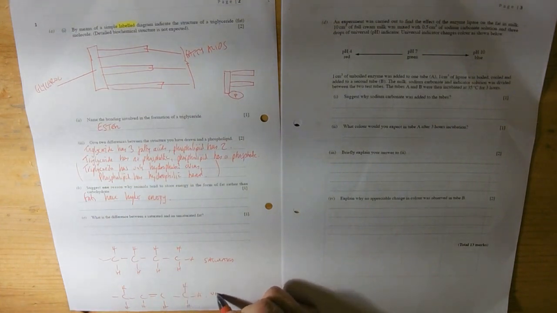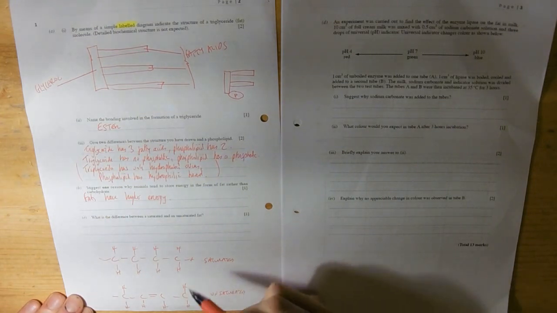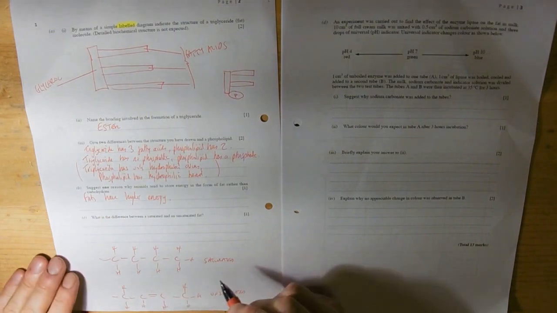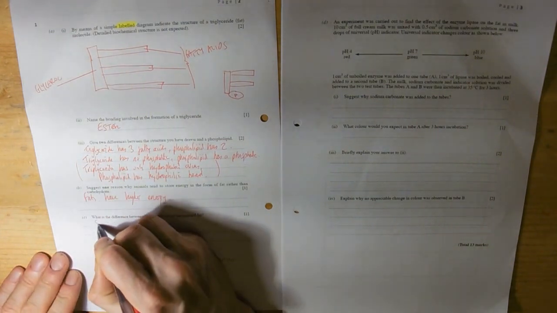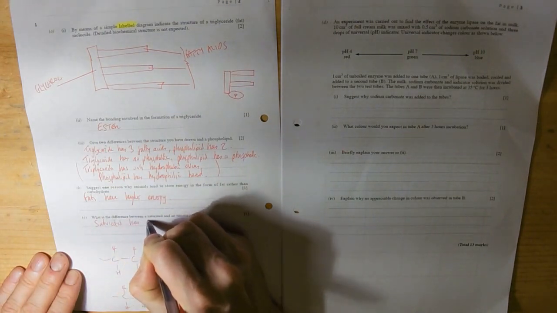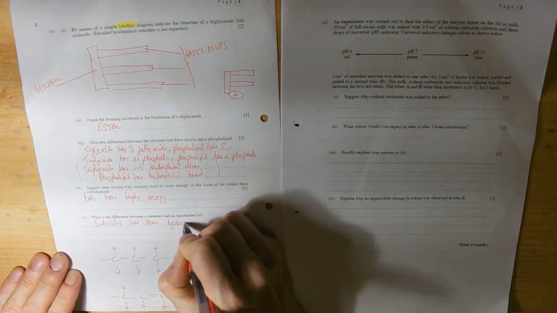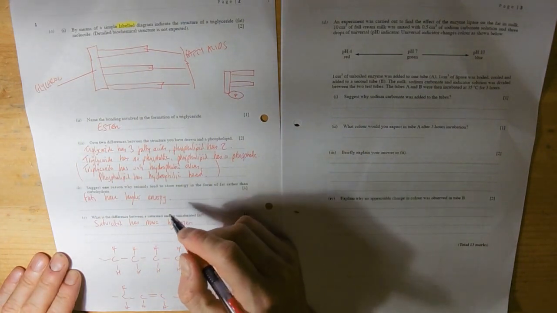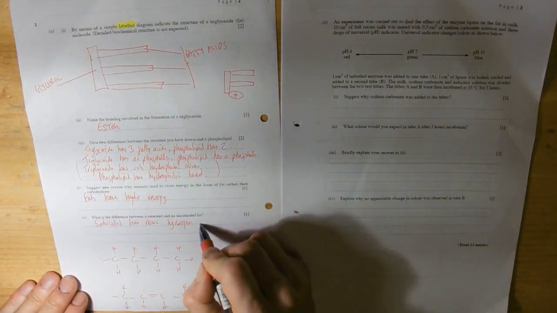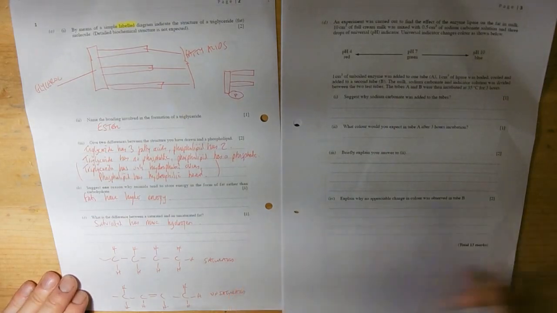So the unsaturated has got double bonds and not as much hydrogen. So we're going to say saturated has more hydrogen. So that's 1 mark, so that'd get us the mark there.